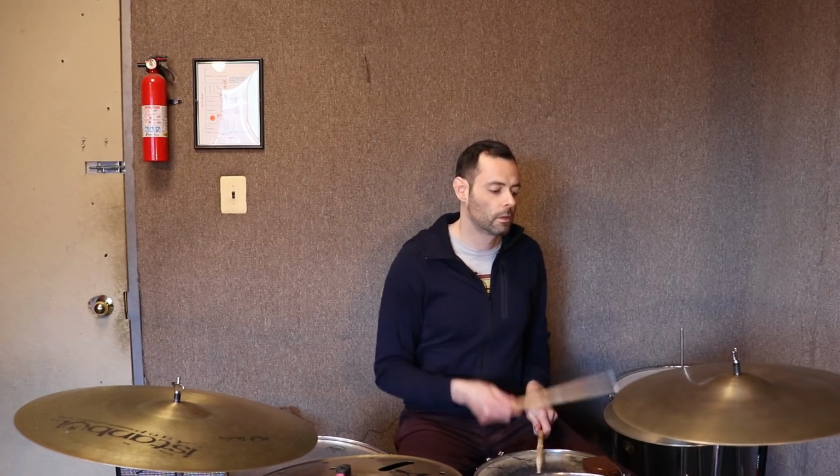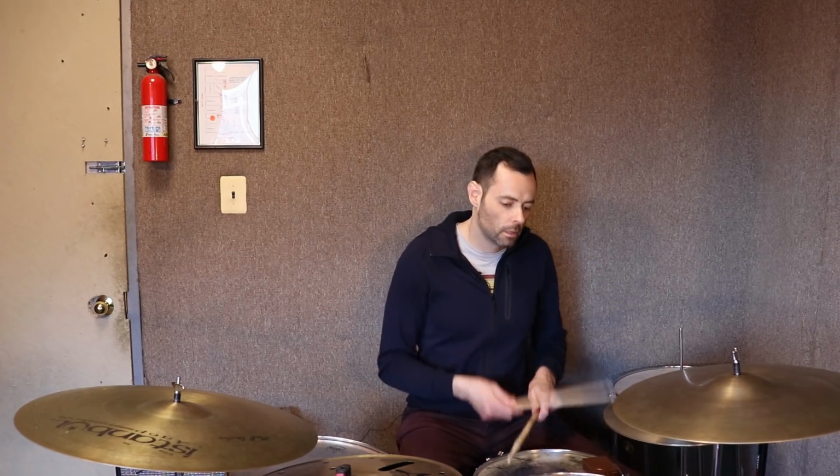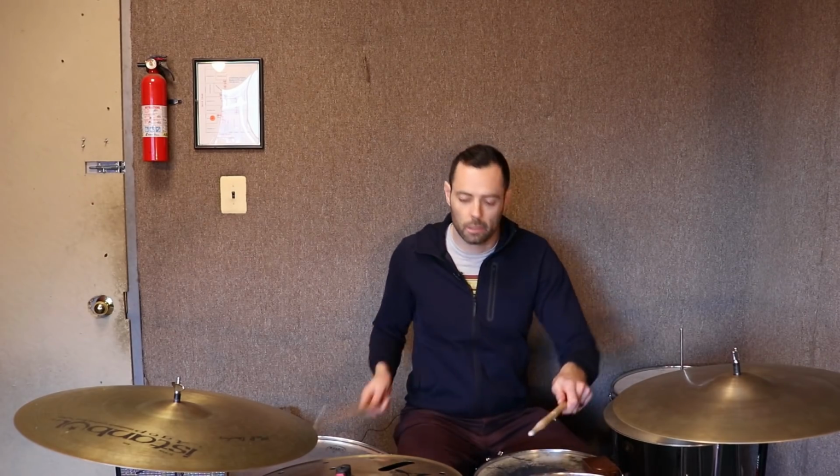Now imagine going from a beat in 4 directly to a fill like this. But playing quarter notes is only the most boring form that this takes.